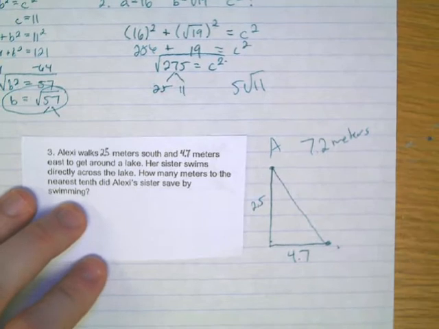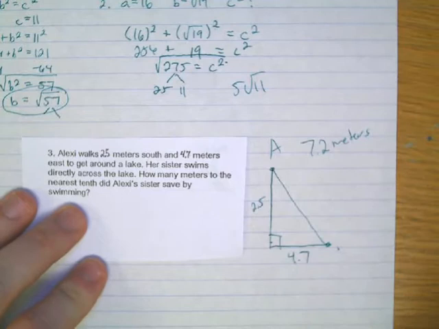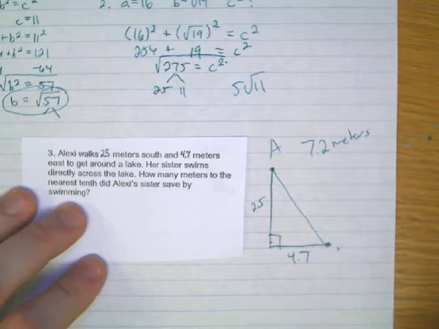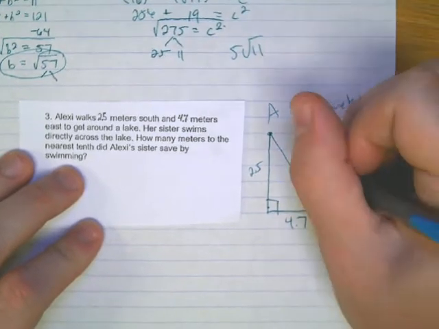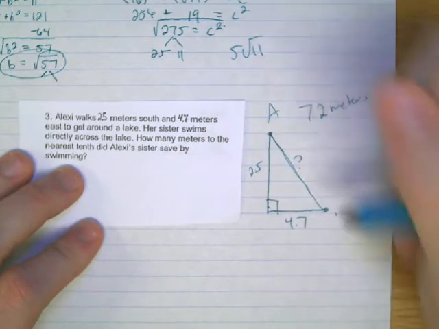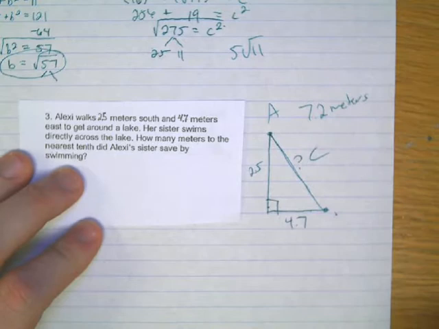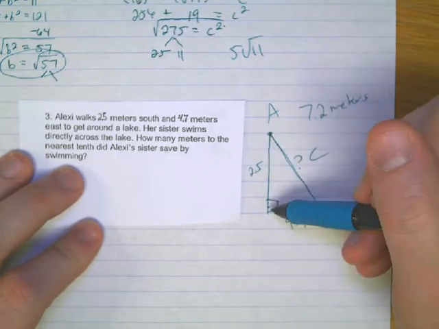I don't know, but I think this is a coincidence that I just made a right triangle in a right triangle section. And we know the Pythagorean theorem to solve this. Her sister's swim is the hypotenuse. Alexi walking is my A and my B.